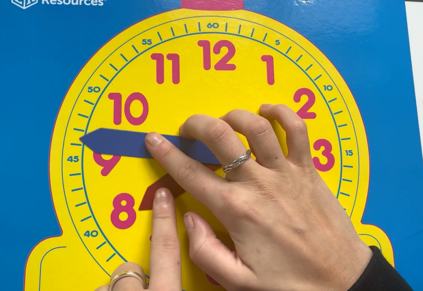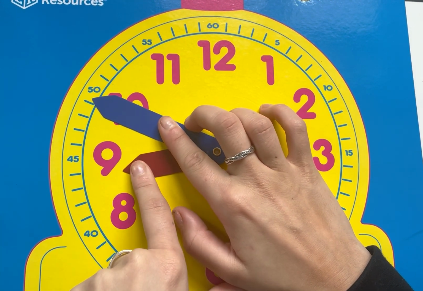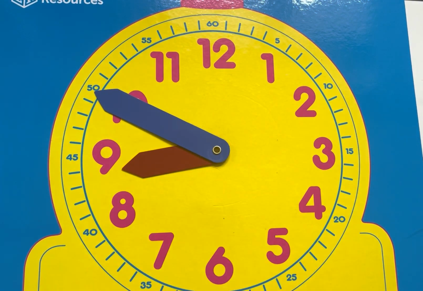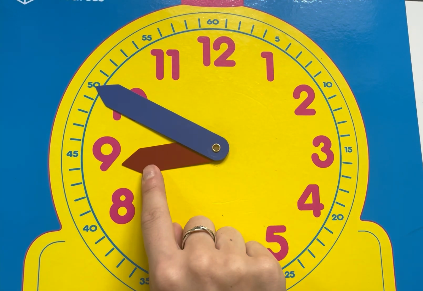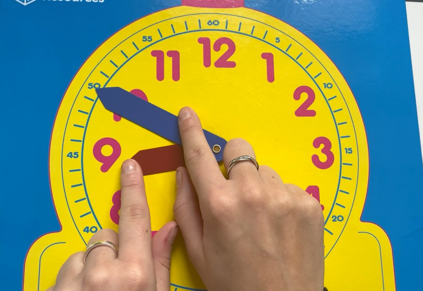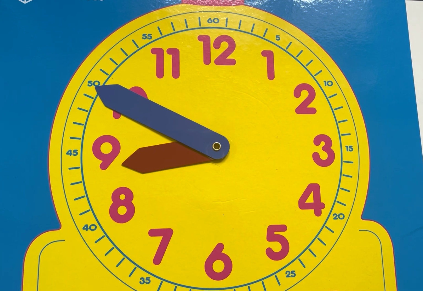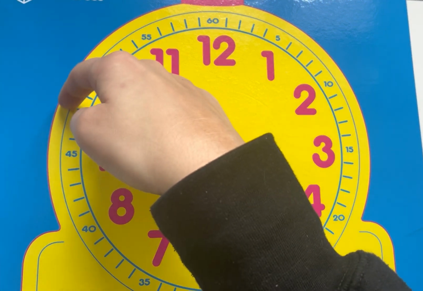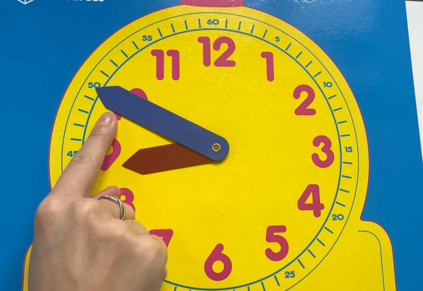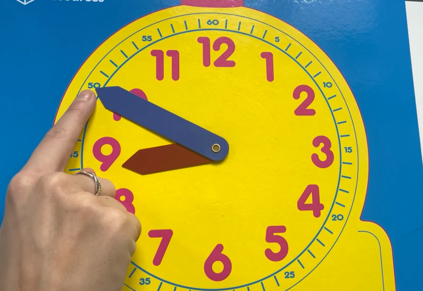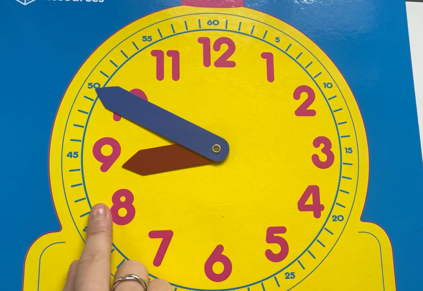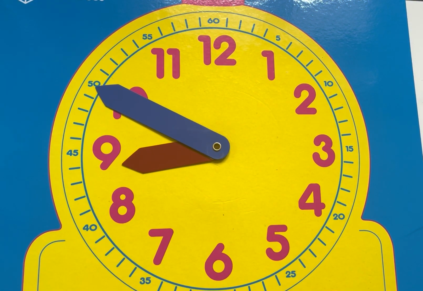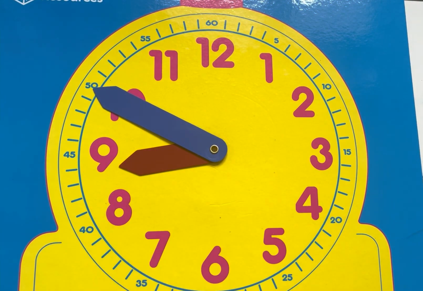So let's try one more. So now what do we think the time would be? So we can see here that the hour hand is almost at the 9, but it's just not quite there yet. And we can see here that this minute hand has been all the way around the clock until it's on the 10. So we can see that it's been 50 minutes past 8. So it isn't quite at 9 o'clock yet. There's still 10 minutes to go, but it is 50 minutes past 8.